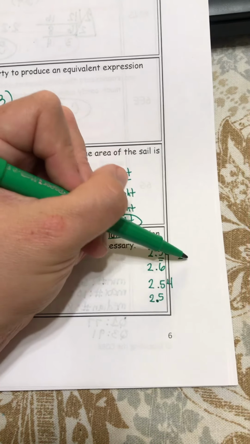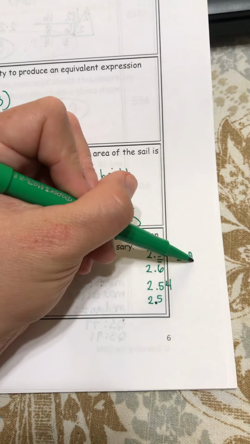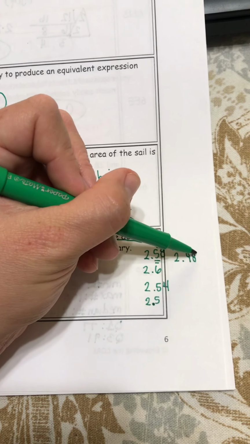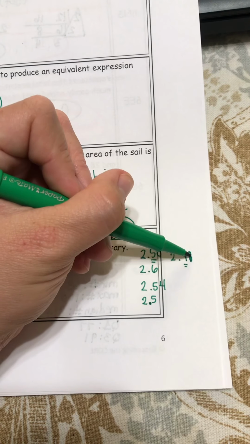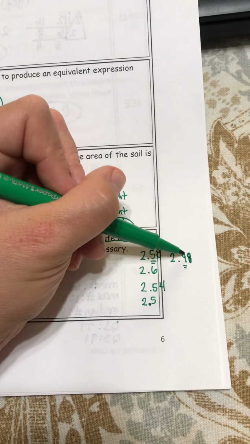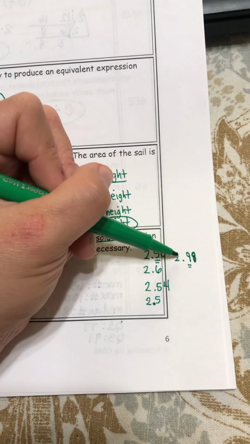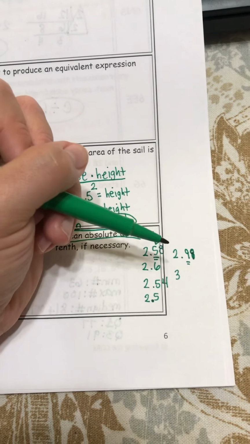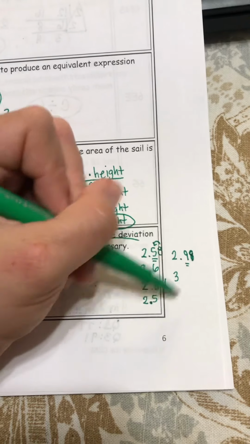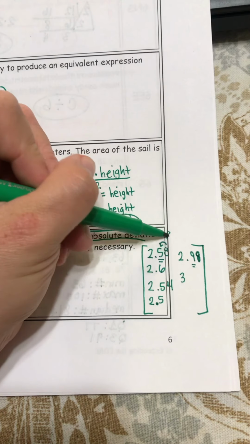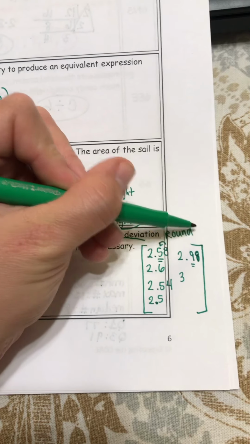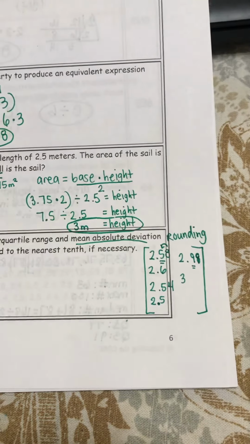Also, if it said 2.98 or 99, then again we would look, is that 5 or greater? Yes. This rounds up to 10, which makes this one actually bump up to 3, which would be a whole number. So just be aware of rounding. That's just an example of rounding, okay? Go ahead and try those 3 things. Come back and check your answers.